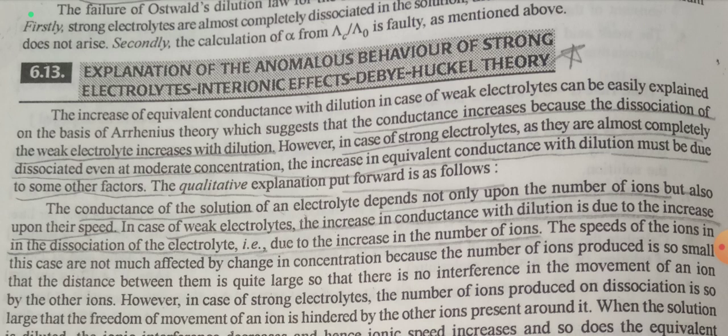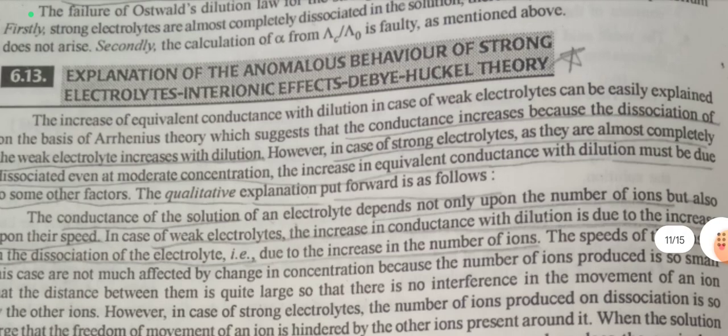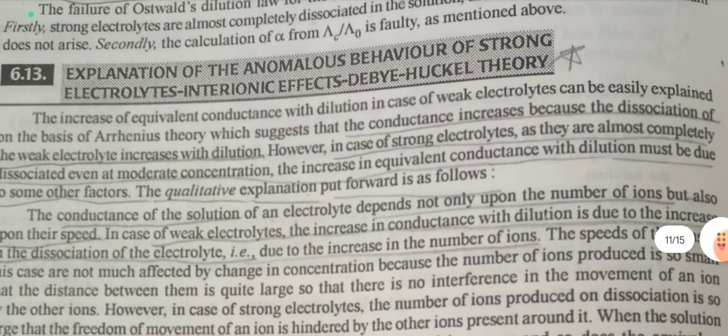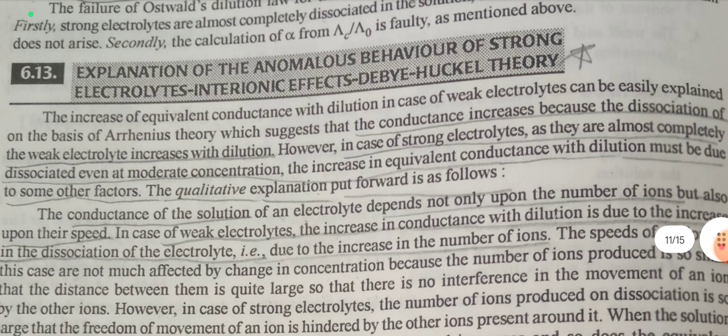Interionic effect. Debye-Huckel theory. The increase of equivalent conductance with dilution in the case of weak electrolytes can be easily explained on the basis of Arrhenius theory, which suggests that the conductance increases because the dissociation of the weak electrolyte increases with dilution. However, in the case of strong electrolytes, as they are almost completely dissociated even at moderate concentration, the increase in equivalent conductance with dilution must be due to some other factor.